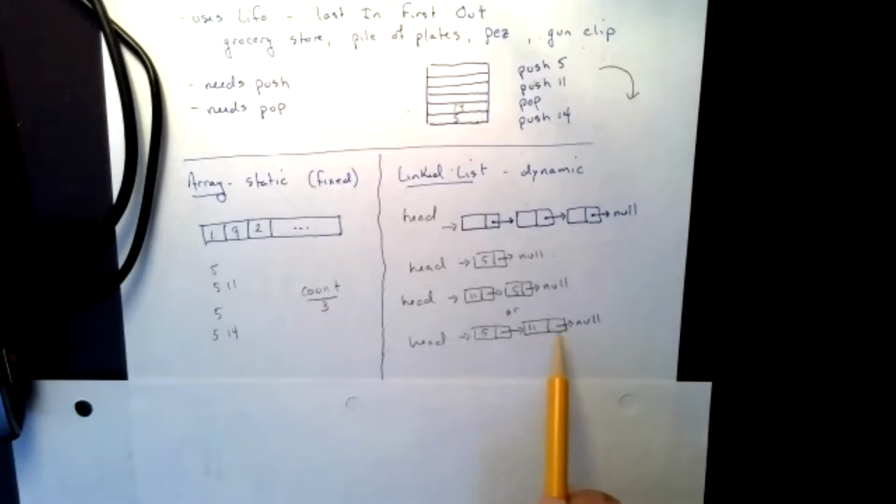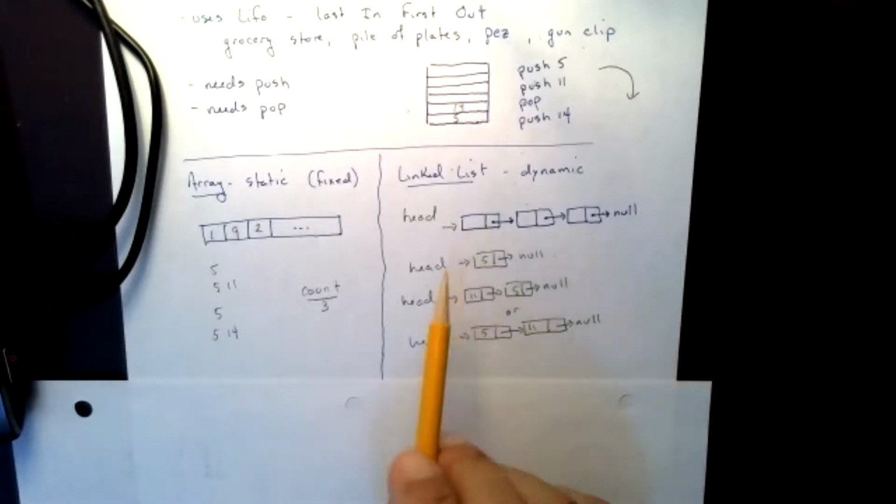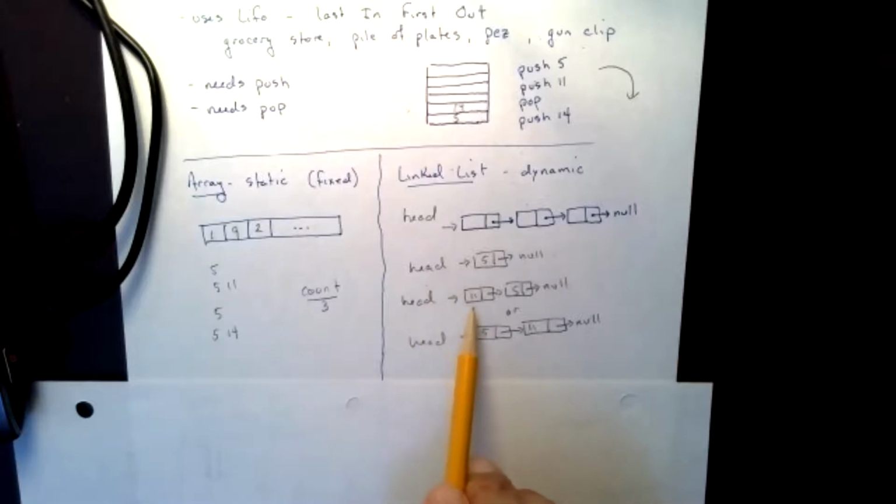Well, I'd have to traverse all the way through to get to the end to add it, or I'd need a separate pointer to tell me where the end is. Let me review that. This first one, if I want to insert, I would say new node's pointer gets the value of head. Head gets the value of new node.